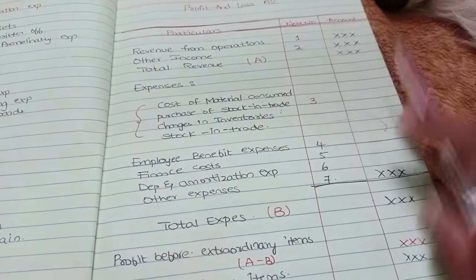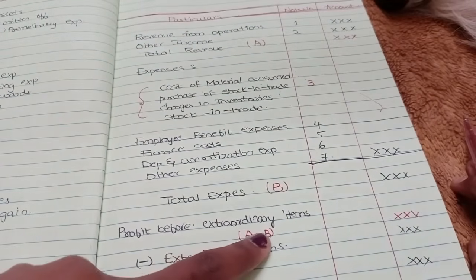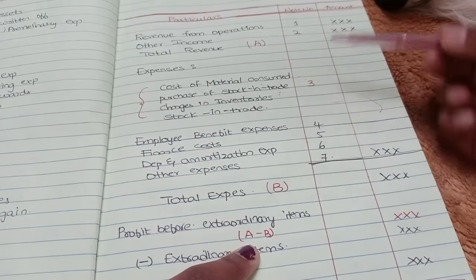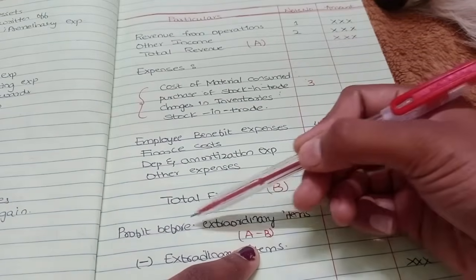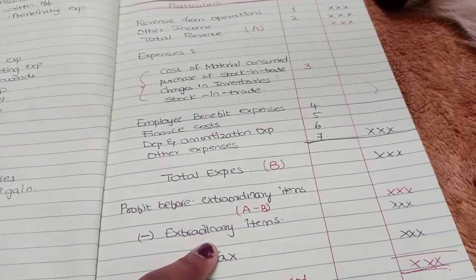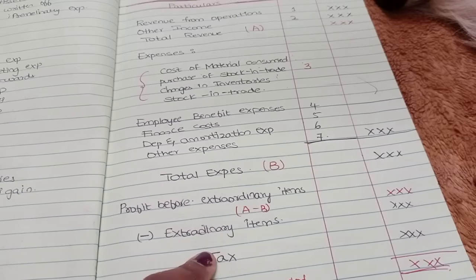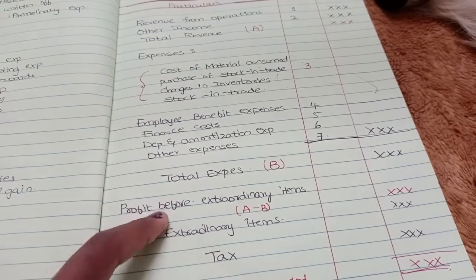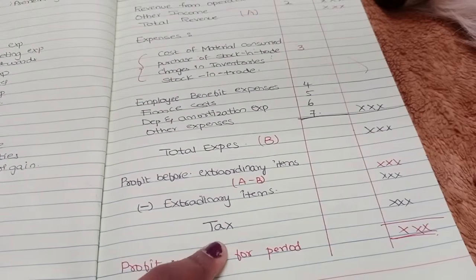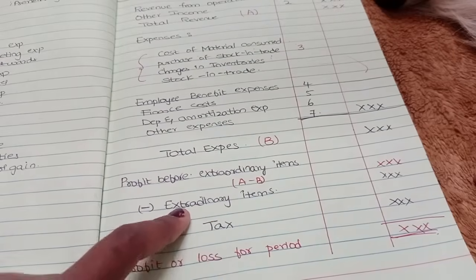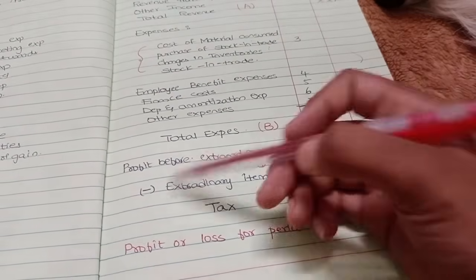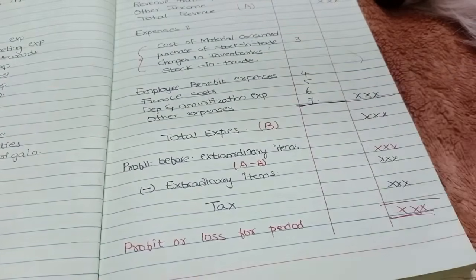Total revenue is A. After that, profit before extraordinary items. What is meant by profit before extraordinary items? A minus B, A amount minus B amount. We will get profit before extraordinary items. After that, if there are any extraordinary items in the question, we need to deduct them. Or else if there is any tax, current tax, deferred tax, we need to deduct it from this. Okay, after that we will get profit, either profit or loss. This profit or loss we need to transfer to the balance sheet.